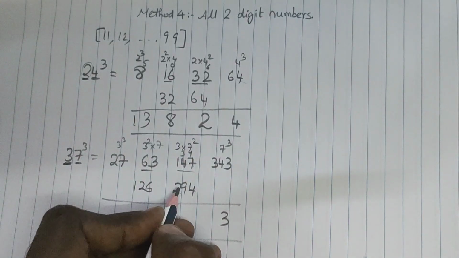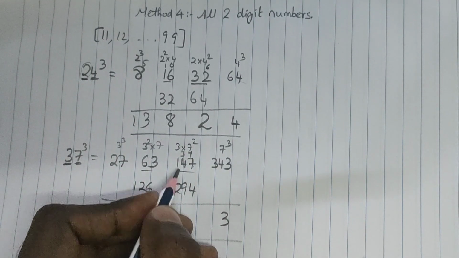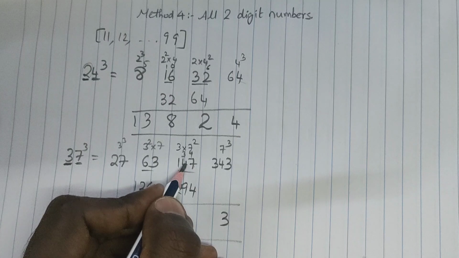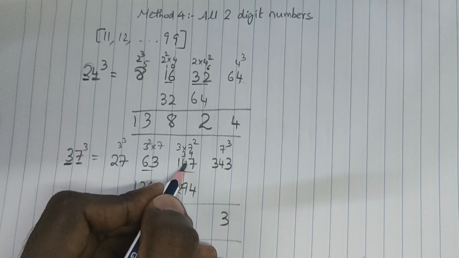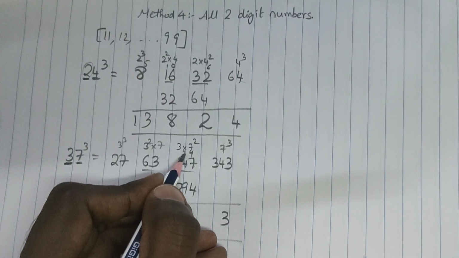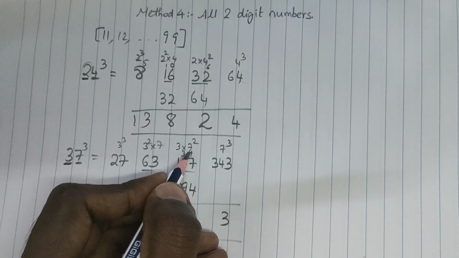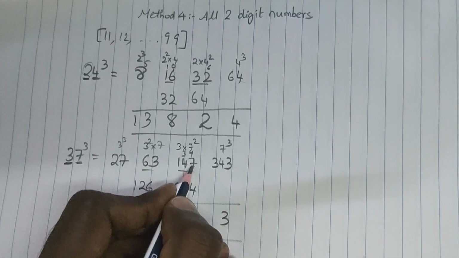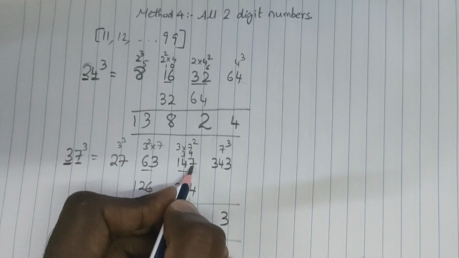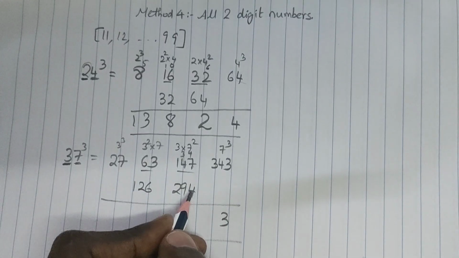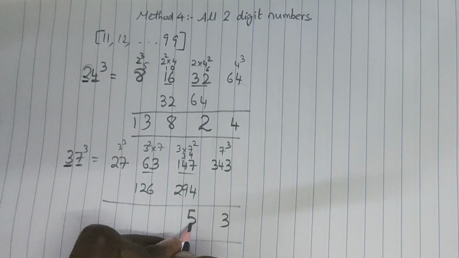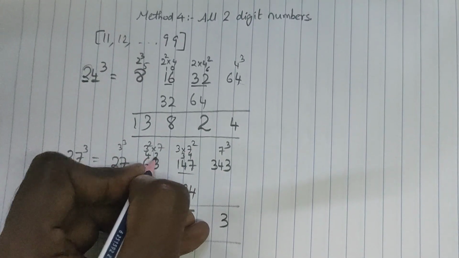So 294 plus 140 is 434, plus 30 is 464, 464 plus 7 will give us 471, 475. So 5 here and 47 is carried over.